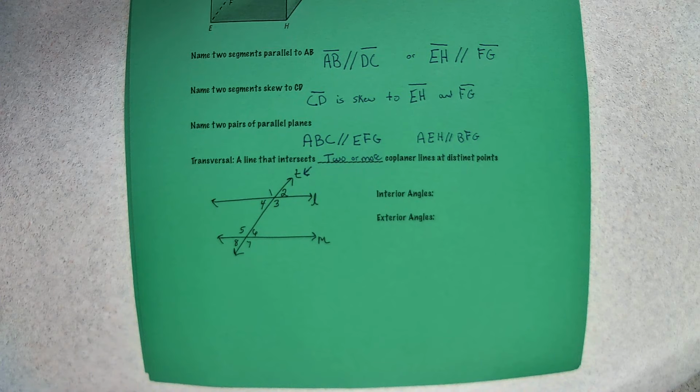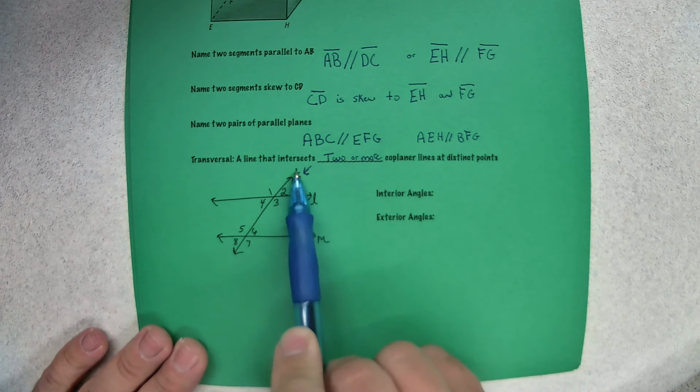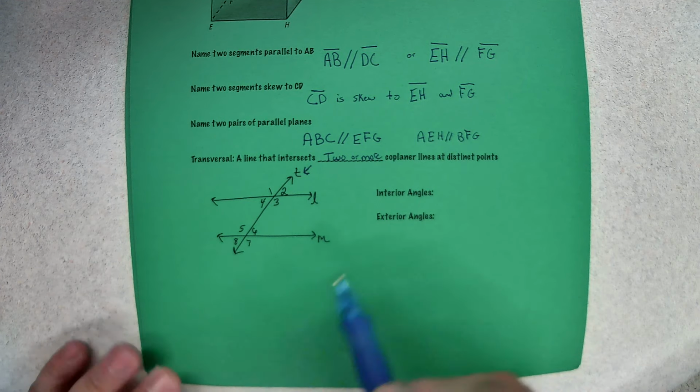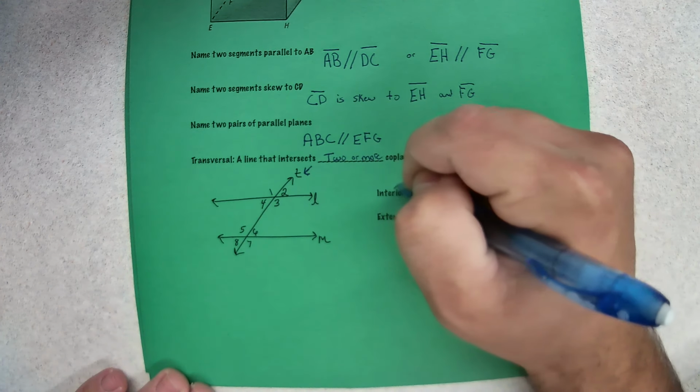Now we're going to look at some special lines where we have 2 parallel lines and we say it's cut by a transversal. So a transversal goes through both of those. And we're going to look at some angle relationships with those. The first thing that I want to identify is what we call an interior angle. Interior meaning inside.